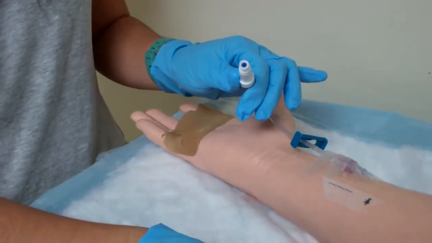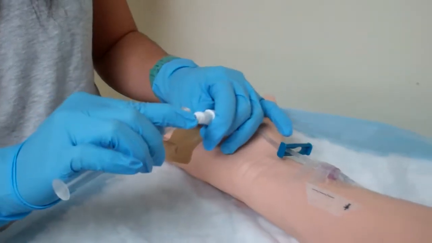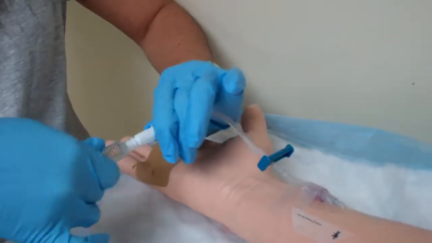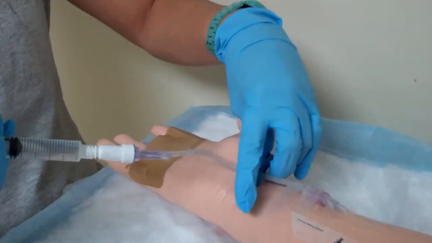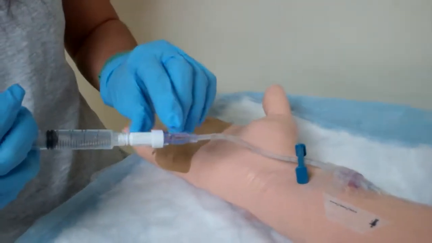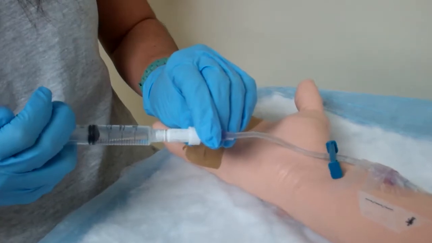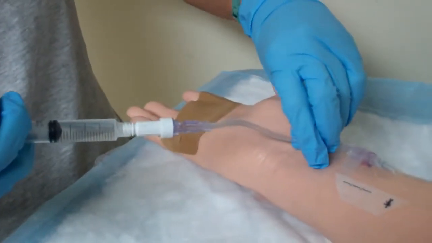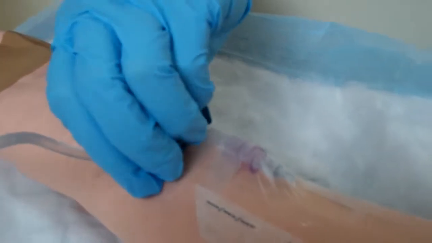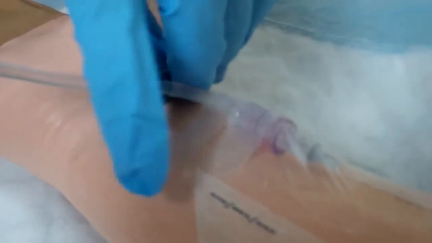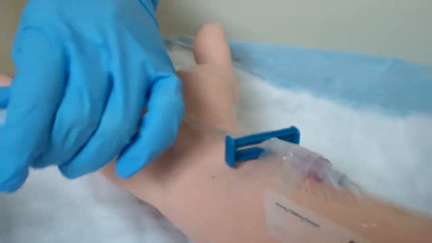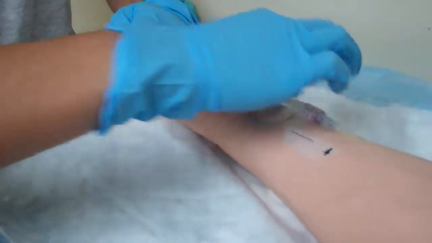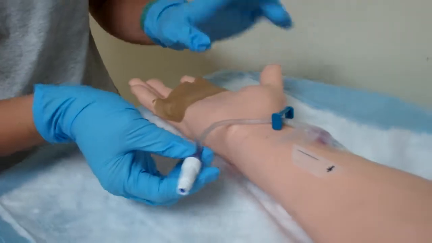Okay, 15 to 20 seconds are up. Take my flush and then I will connect it. Holding pressure, I'm just going to open this and use a push-pause method. So it looks like it's flushing. Close this. And if I felt resistance trying to flush the line, then I would not want to try to force it, because it could mean that there's a clot and I would dislodge the clot.